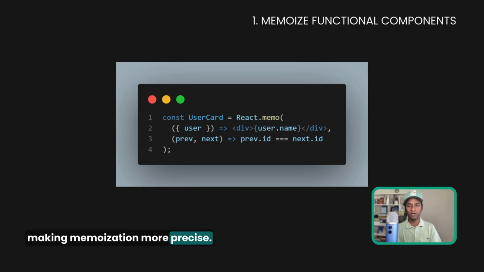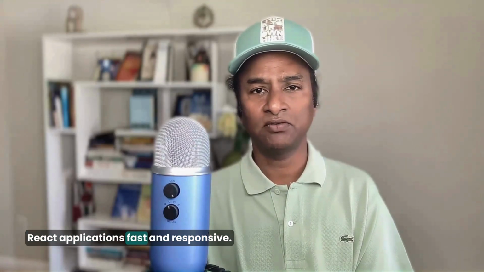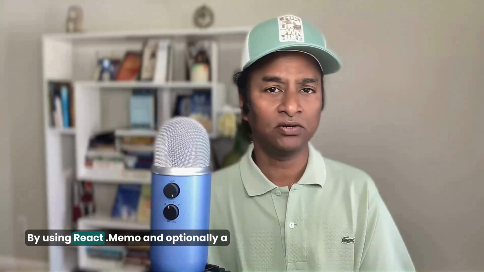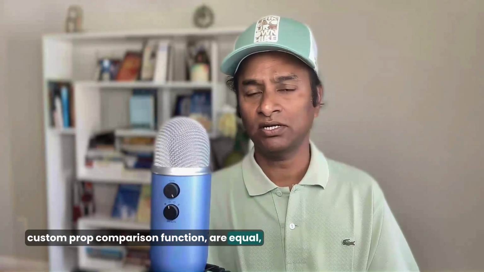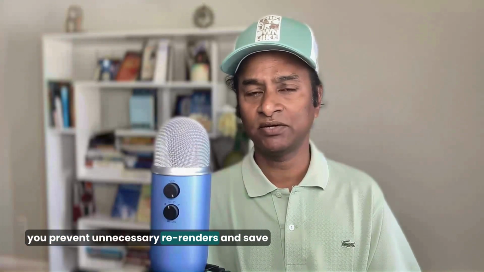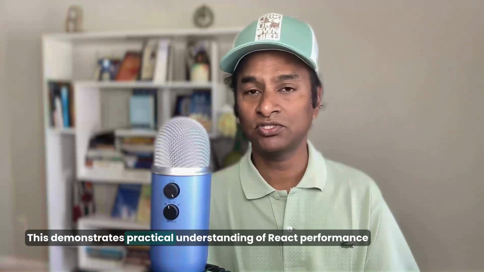more precise. Memoizing functional components is essential for keeping React applications fast and responsive. By using React.memo and optionally a custom prop comparison function, areEqual, you prevent unnecessary re-renders and save computation time. In interviews, be ready to share real-world examples where you optimize component rendering. This demonstrates practical understanding of React performance strategies.